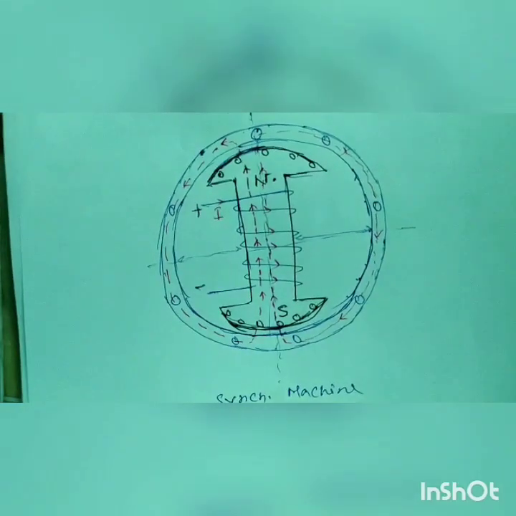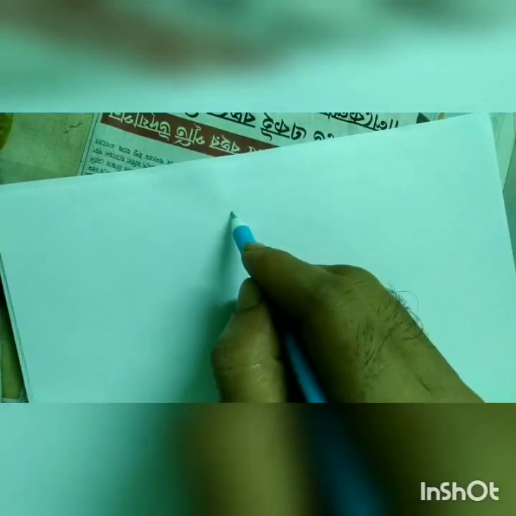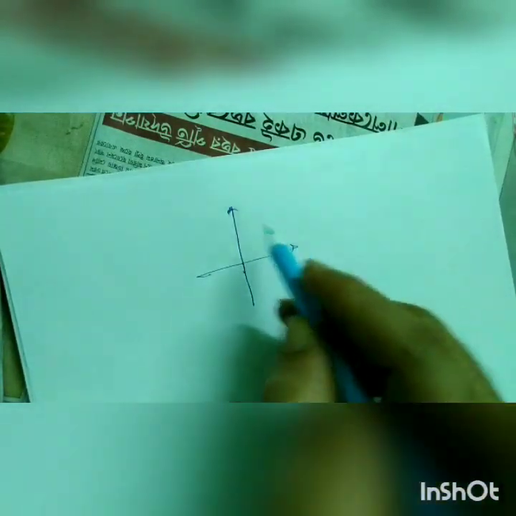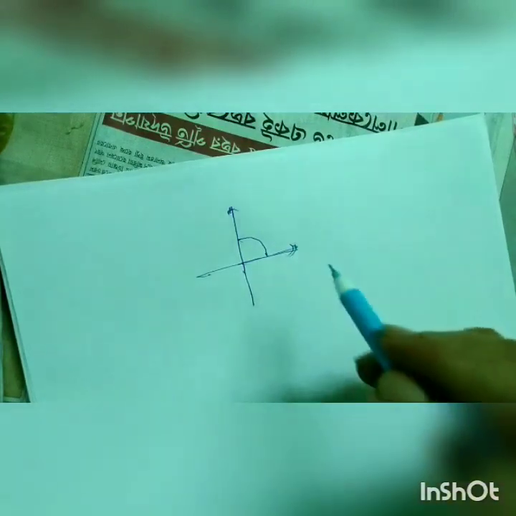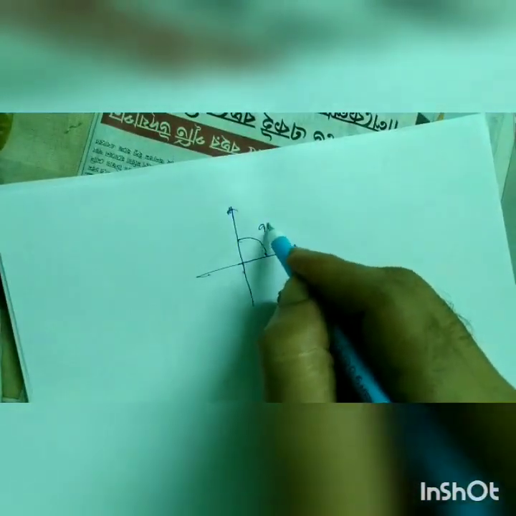One thing students make a mistake about is the phase difference between the direct axis and quadrature axis, which is 90 degrees.